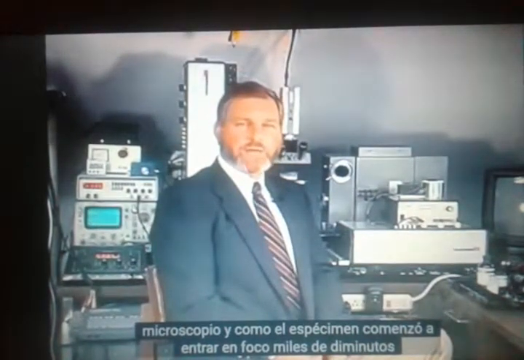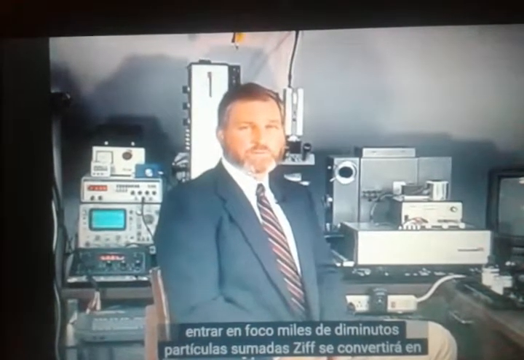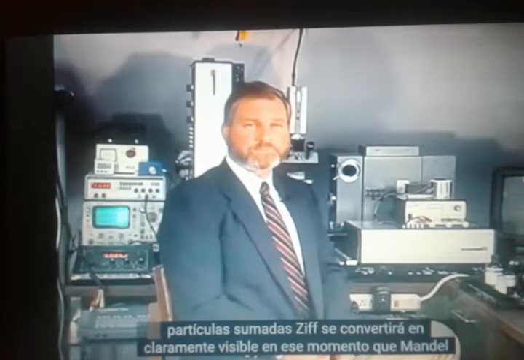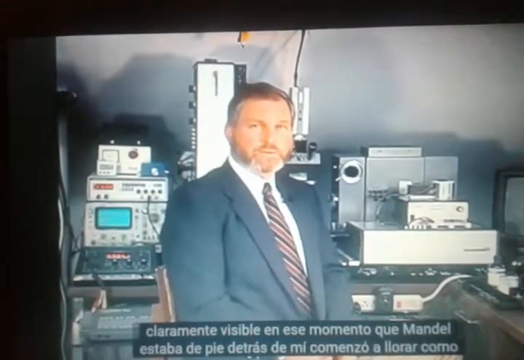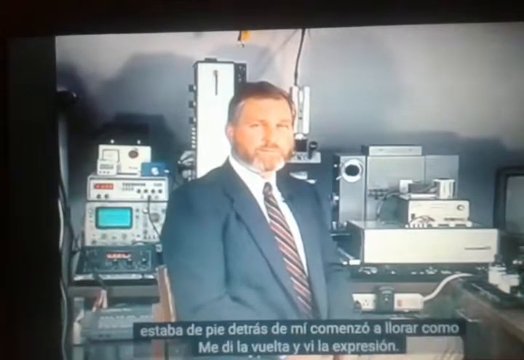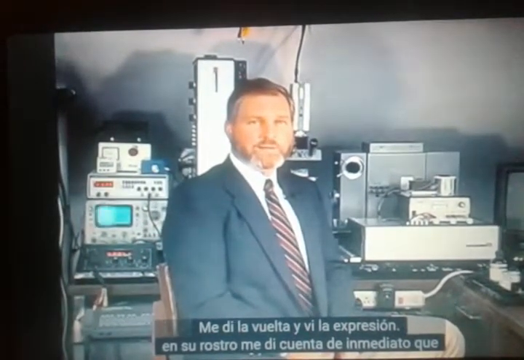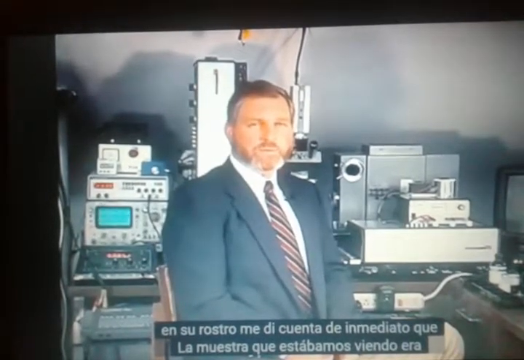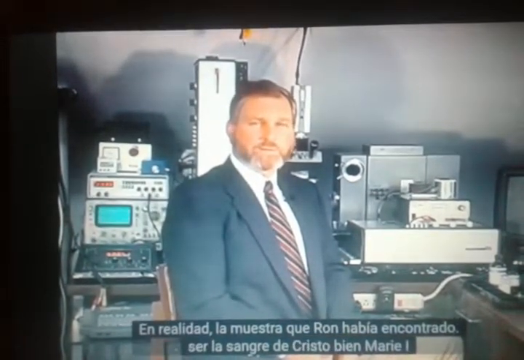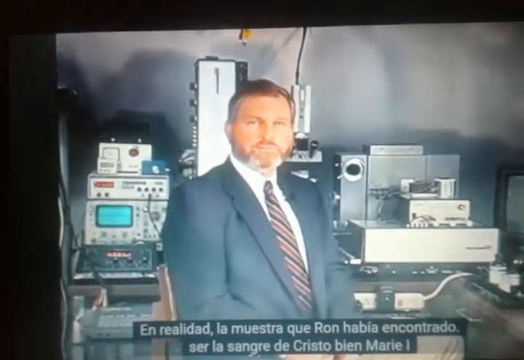Without my knowledge, one of the samples was actually the blood sample that Ron had taken from the Ark of the Covenant dig. The sample was placed under the microscope, and as the specimen began to come into focus, thousands of tiny particles, somatids if you will, became plainly visible. At that time, Mary Nell, who was standing behind me, began to weep. As I turned around and saw the expression on her face, I realized immediately that the sample we were looking at was actually the sample that Ron had found to be the blood of Christ.